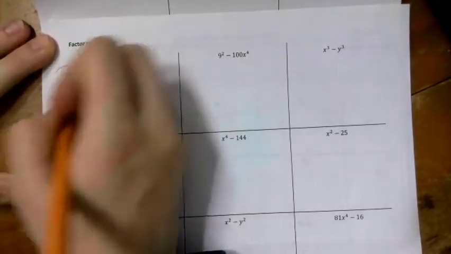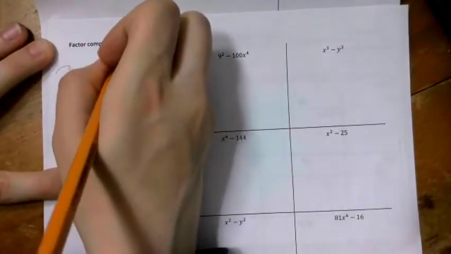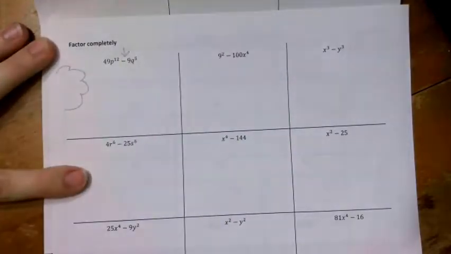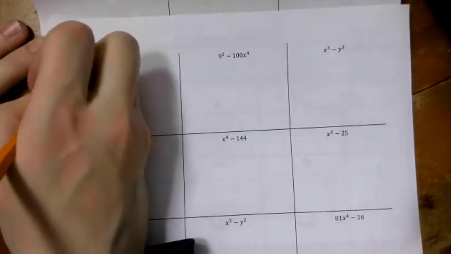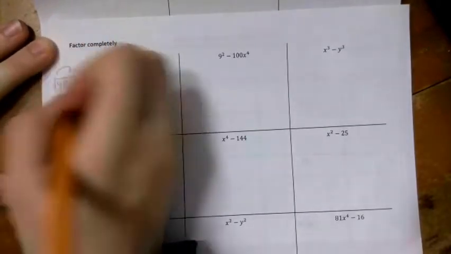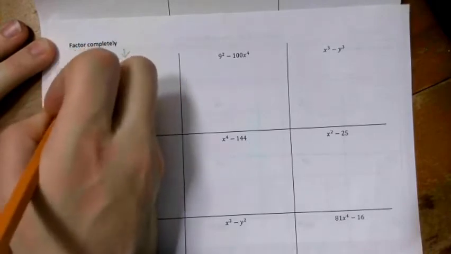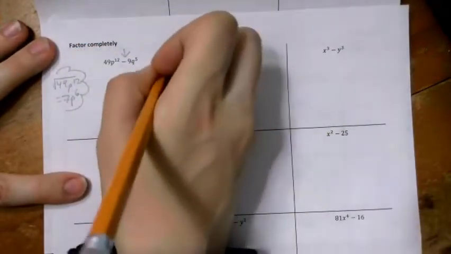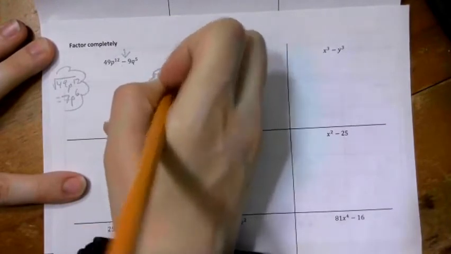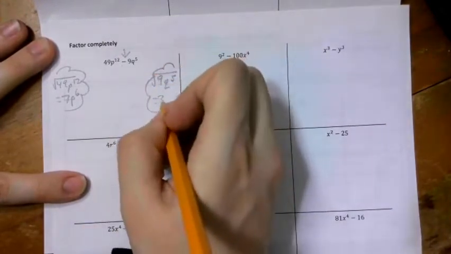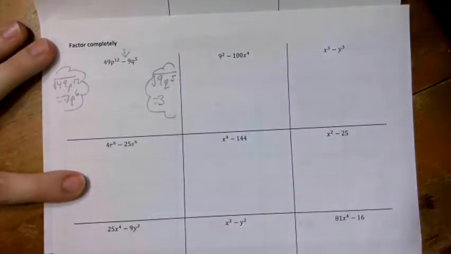So let's start by, do we have a subtraction sign? Excuse me. Yes, we have a subtraction sign. Next, can we square root? Well, let's think about what the square root of 49p to the 12th is. We should get 7p to the 6th. So then let's think about what the square root of 9q to the 5th is. Well, the square root of 9 we know is 3, but what's the square root of q to the 5th?